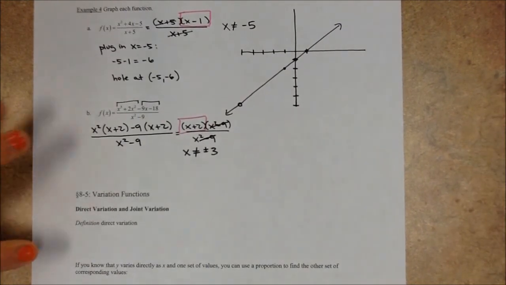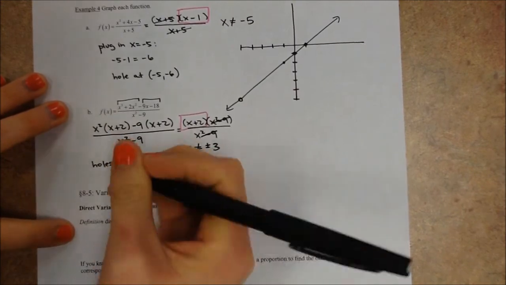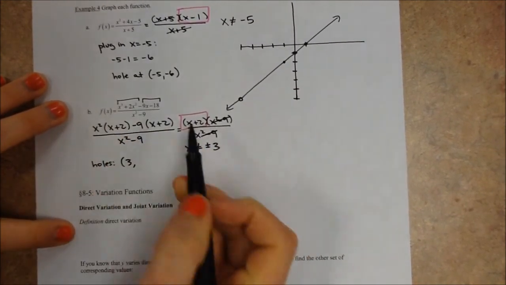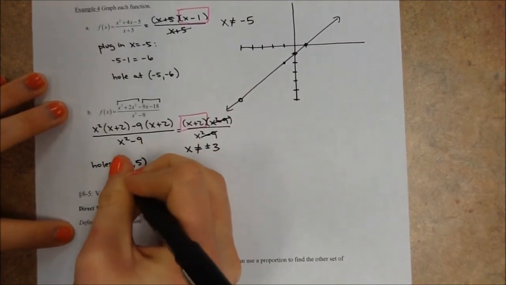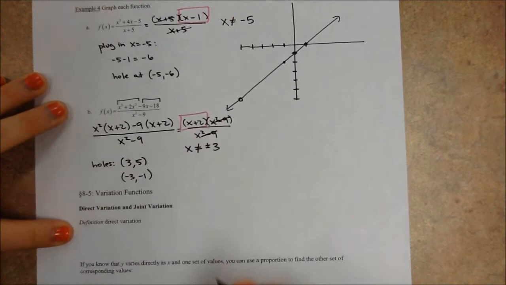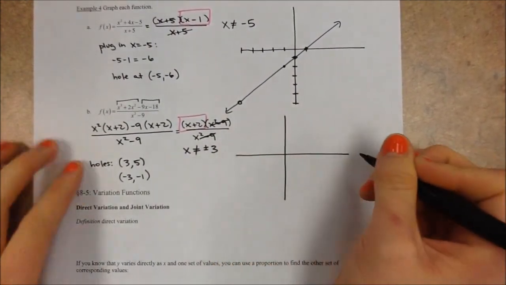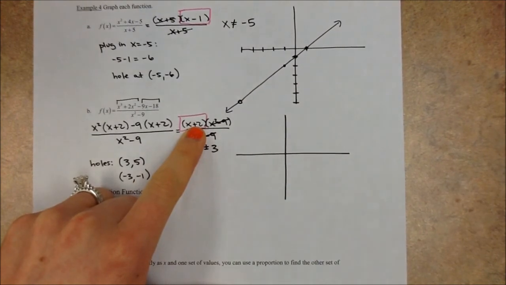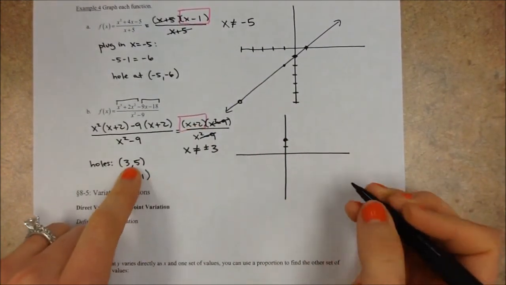Okay, so let's plug them in. Where are my holes going to be? Okay, so if I try to plug in positive 3, I'd have positive 3 plus 2, which is 5. And then if I try to plug in negative 3, I have negative 3 plus 2, which is negative 1. So I'm going to have holes at those 2 points, but other than that, it's going to look just like this graph. Okay, so let's start. We've got a y-intercept of 2. I have a hole at 3, 5.